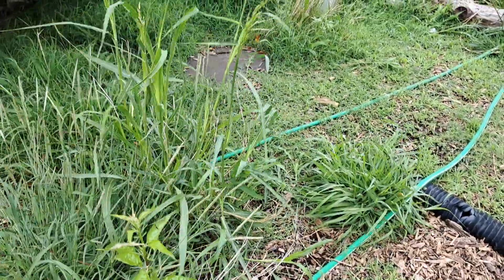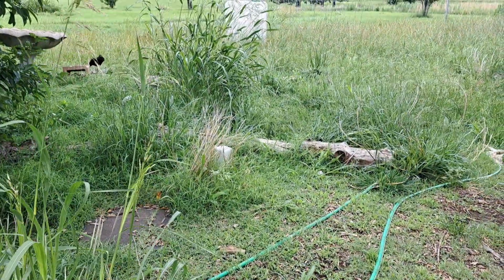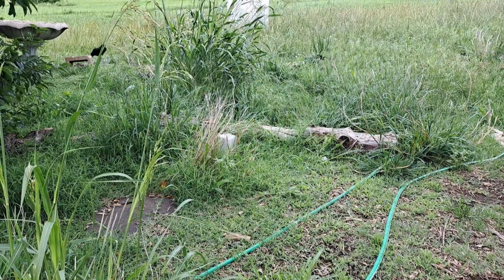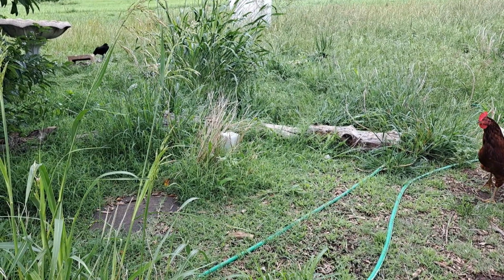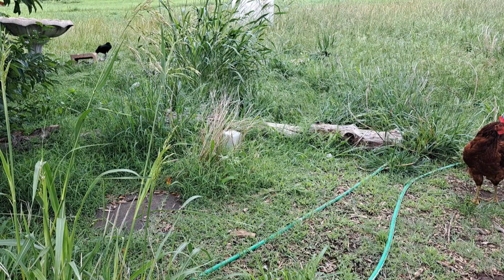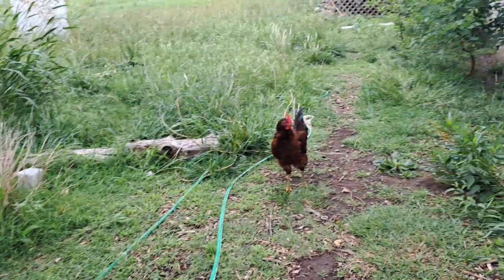I originally designed these berms, those log berms, to catch the runoff from the downspout drain. Unfortunately, it appears that the runoff is not even going in that direction.